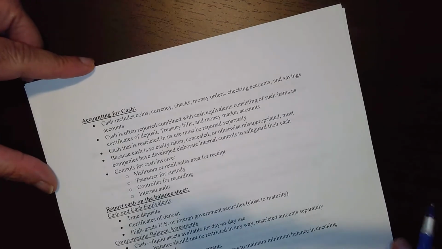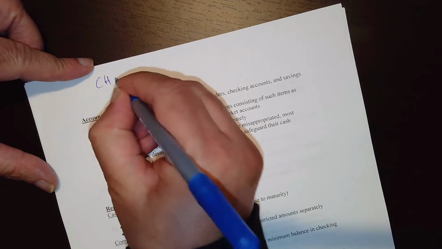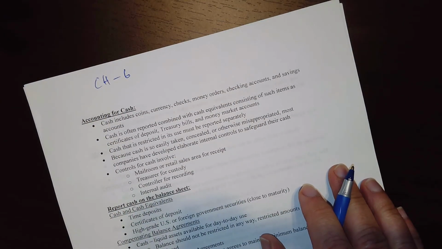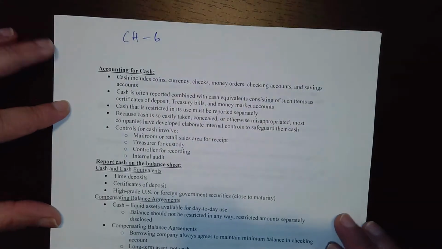So today we are going to talk about chapter number 6. Chapter 6 is basically a chapter that has been divided into about 6 different topics. One is cash, the second is investment, third is account receivable, fourth is inventory, fifth is fixed assets or property, plant and equipment, and number 6 is current and long-term liabilities. So we are going to start with accounting for cash.